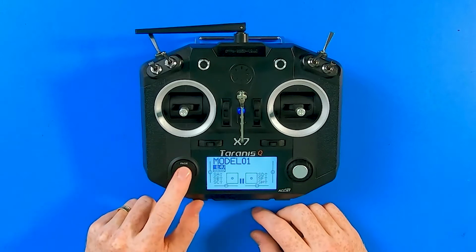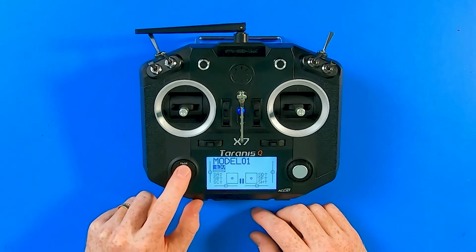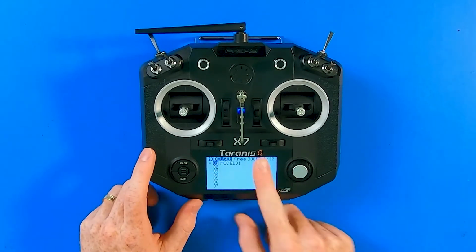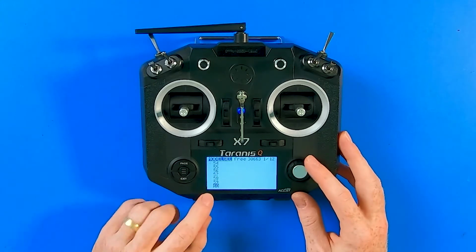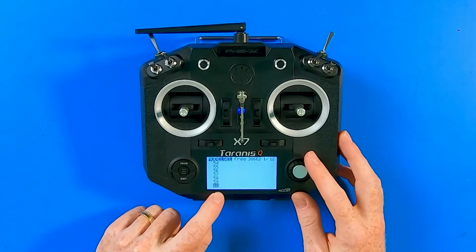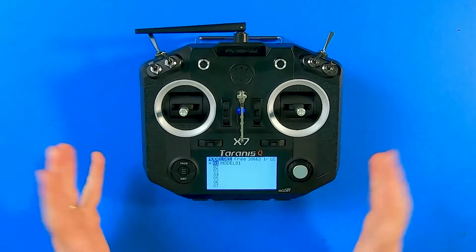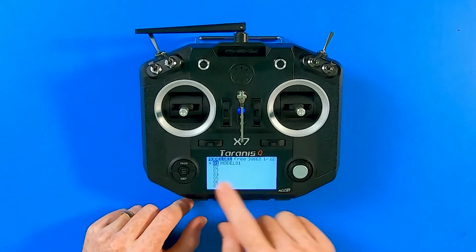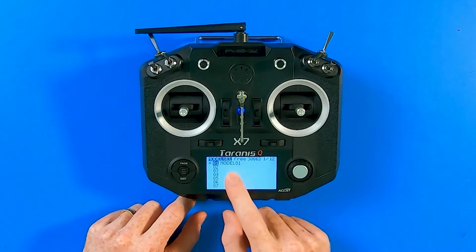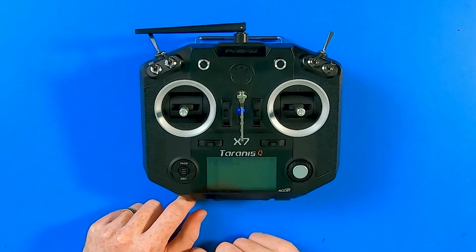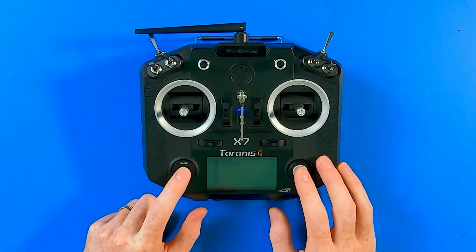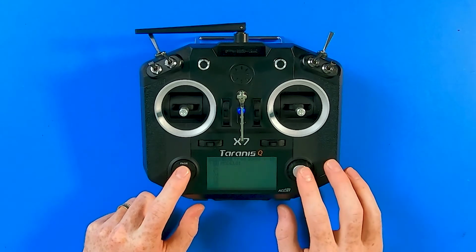You're going to go ahead and press the enter button on the left-hand side once, and you'll be in your model selection. So you can see here there's up to 60 models you can set, 60 unique models, and usually you'll set up a different model for each quadcopter, which drone, or maybe even each airplane. If you build airplanes you can create its own model. So it automatically comes with one model 01 already set.